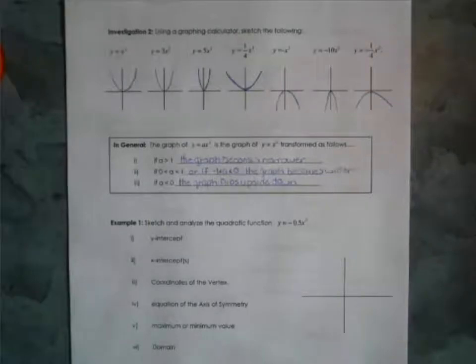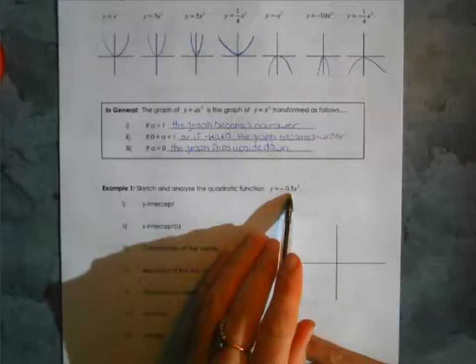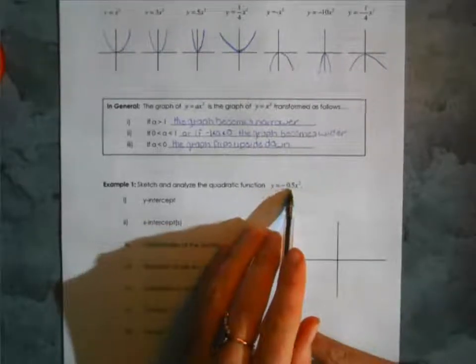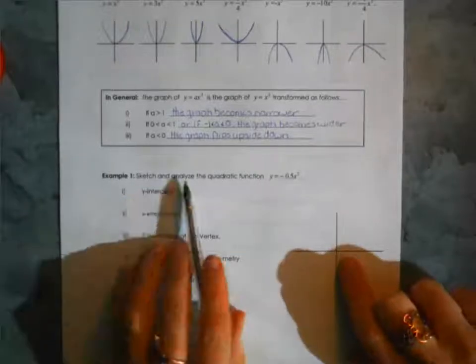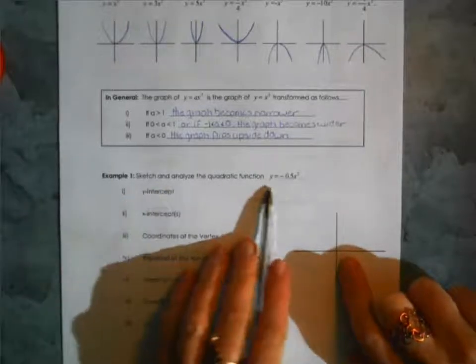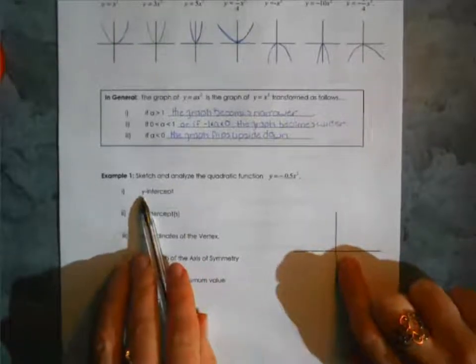Okay, so let's try some practice. We want to sketch and analyze a quadratic function that has an a value attached to it. So we have y equals negative 0.5 times x squared. So first of all, we can try and figure out some stuff. What do we think the y-intercept would be?